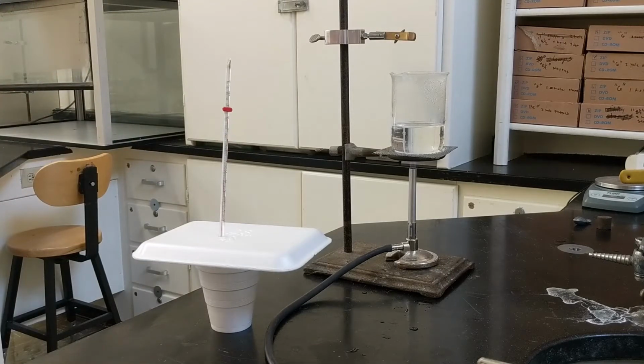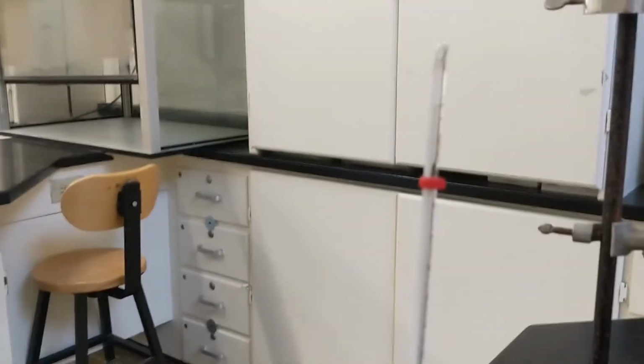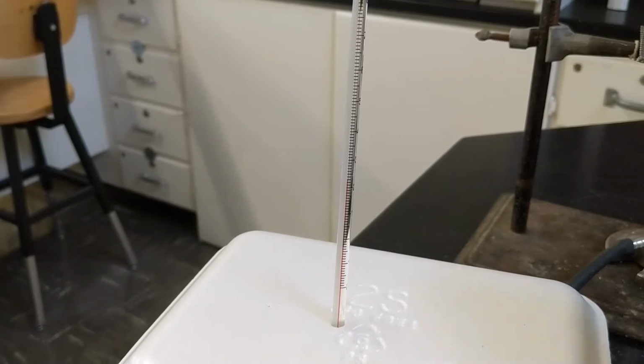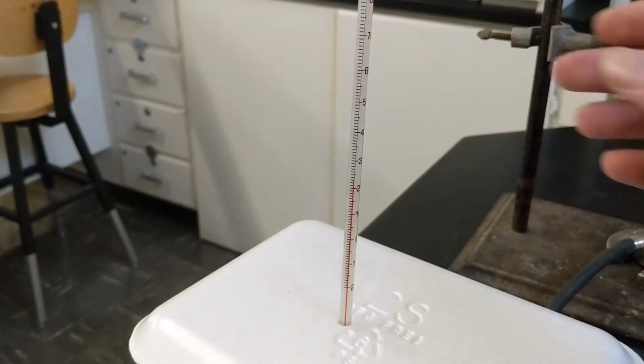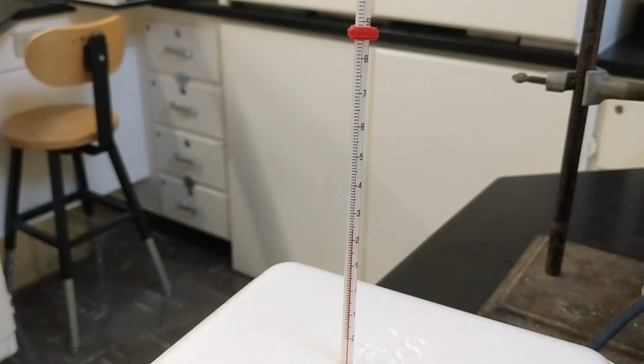Now all we have to do is wait and see how high that temperature goes. Right now it looks like a 2-degree climb. We'll see if it goes up any higher.